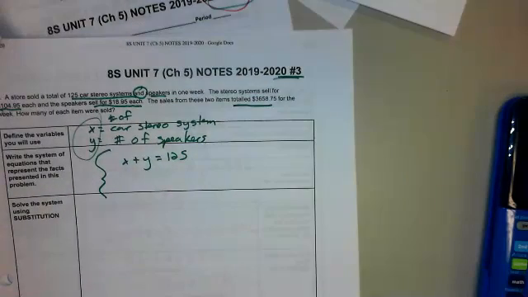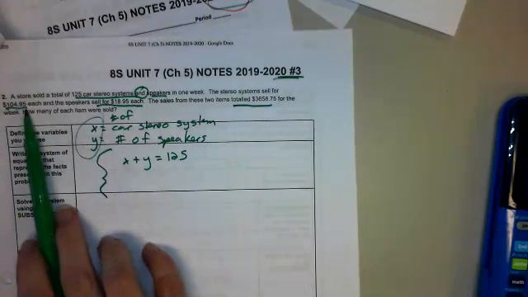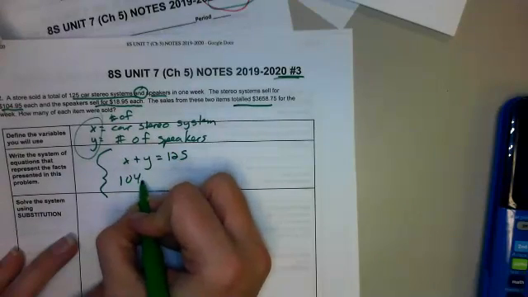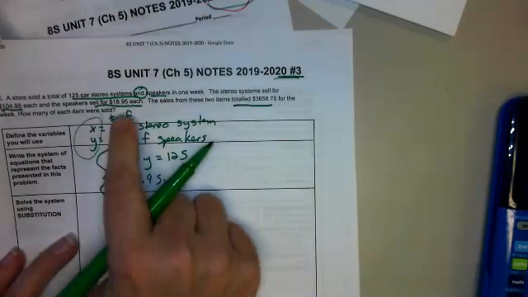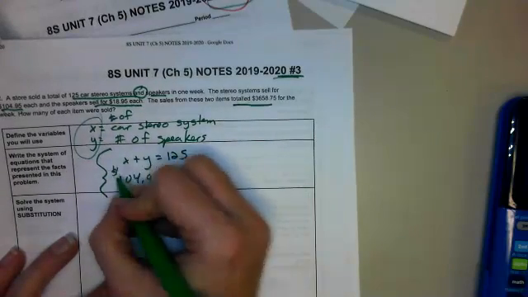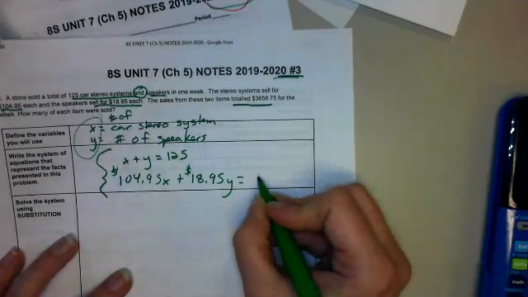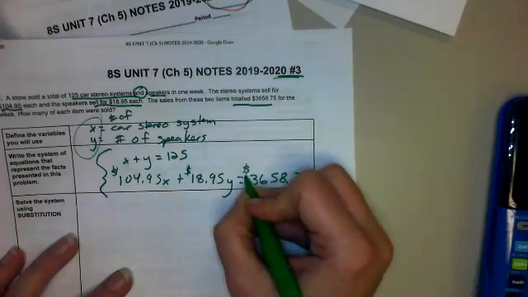Okay? Now, they say that a stereo system sells for $104.95. So $104.95 times some amount of stereo systems plus $18.95 for a speaker times some number of speakers is going to give us $3,658.75. Okay?